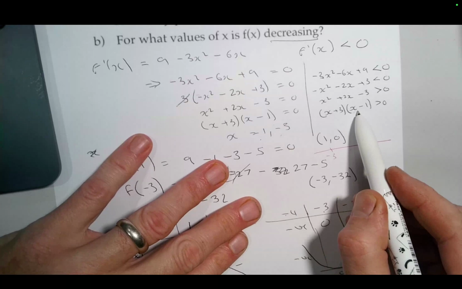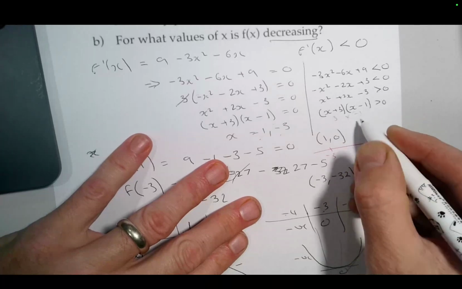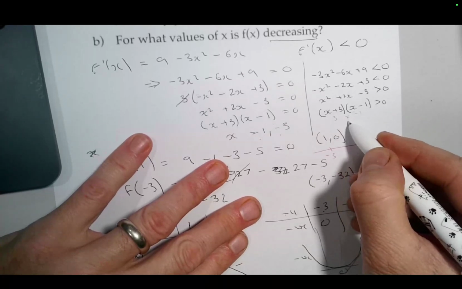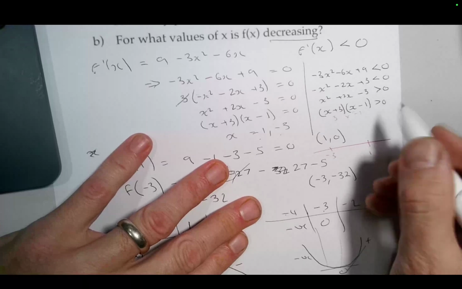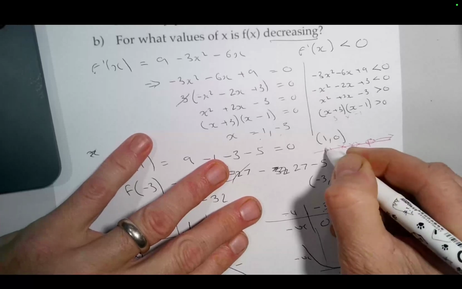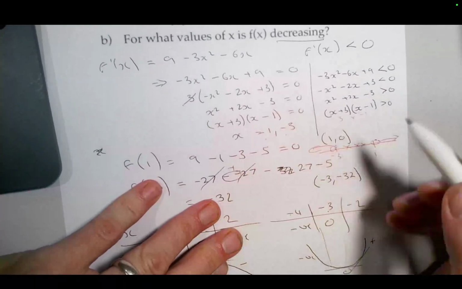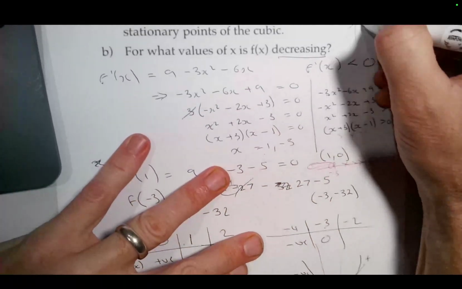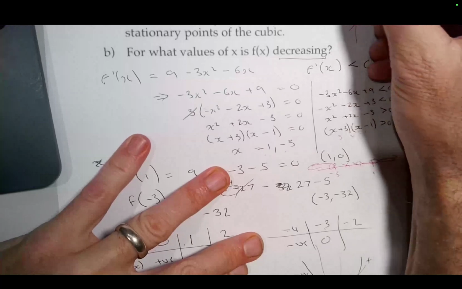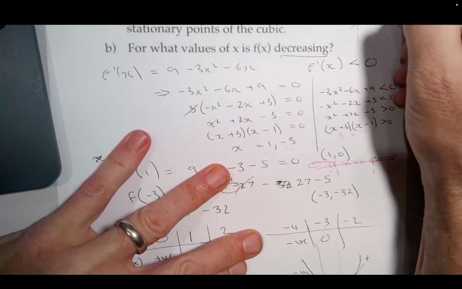You get 3 times that, which gives you -3. Is -3 greater than 0? No. So that means that is the solution set that way. Okay, for what values of x is the function decreasing? And the answer is officially when x is greater than 1 and when x is less than -3.